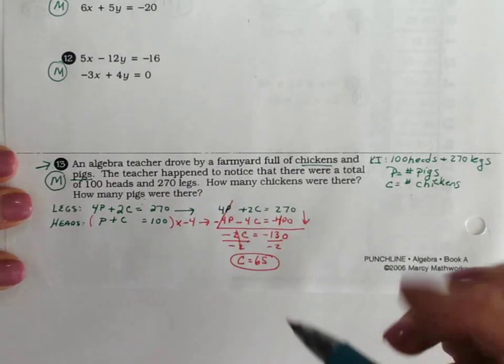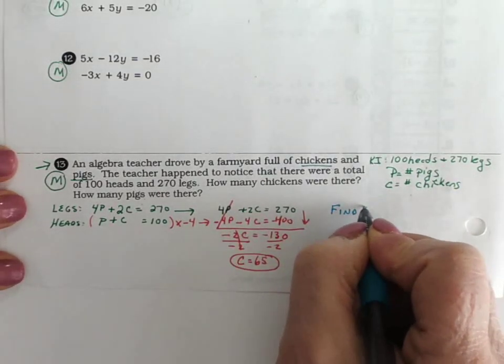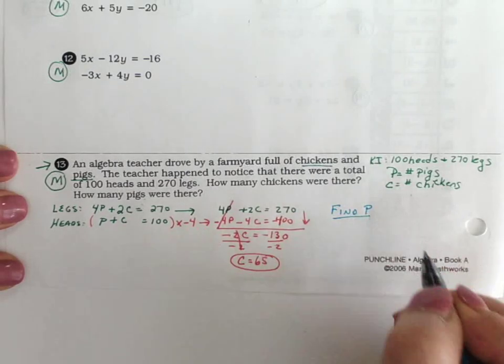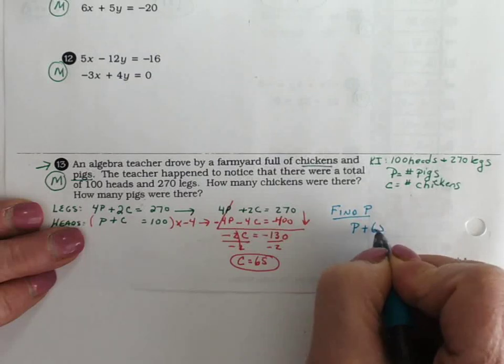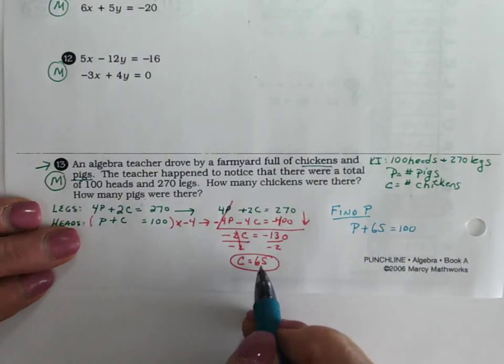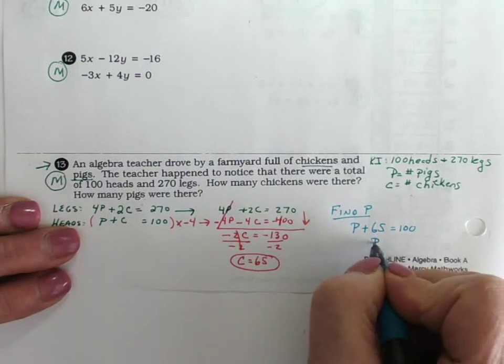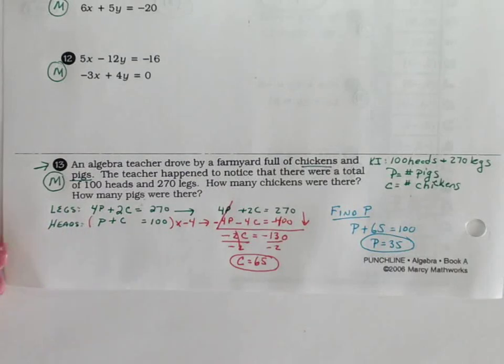Now I need to find p. Well, p plus 65 is equal to 100. So if there's 65 chickens, there are 35 pigs.